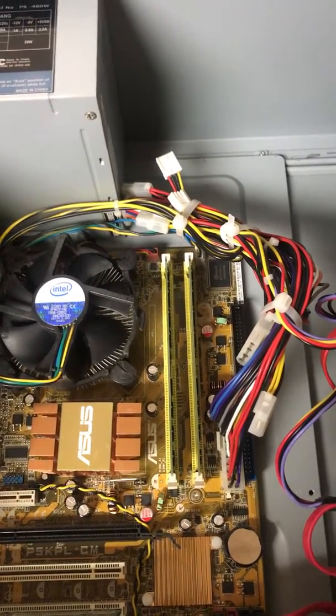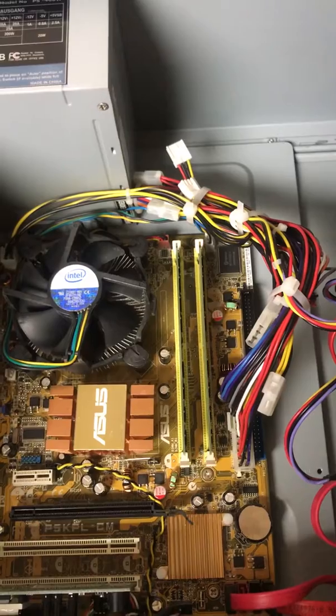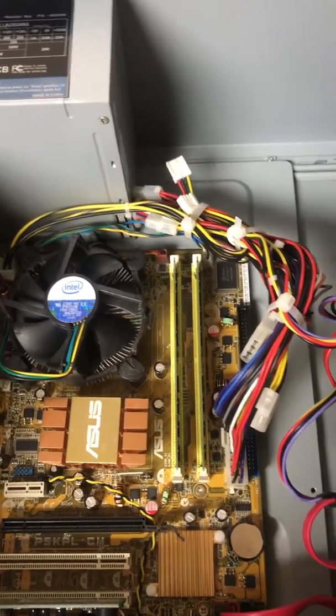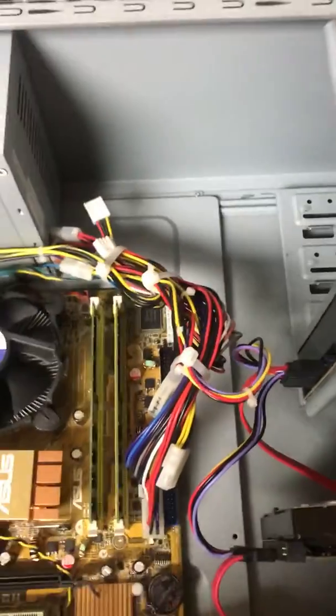The main thing that will affect speed on a hard drive is if you get a solid state, it'll run a lot faster because it doesn't have any mechanical parts. That pretty much sums up the major components.